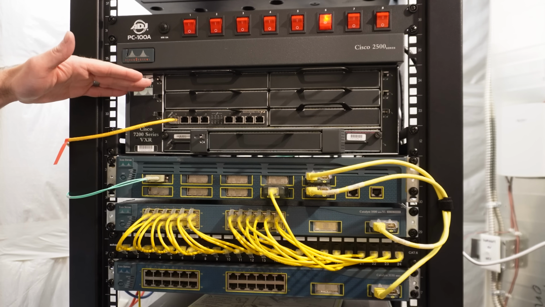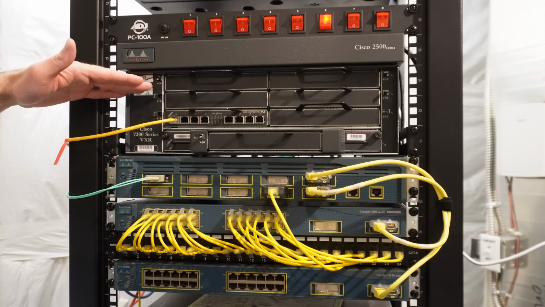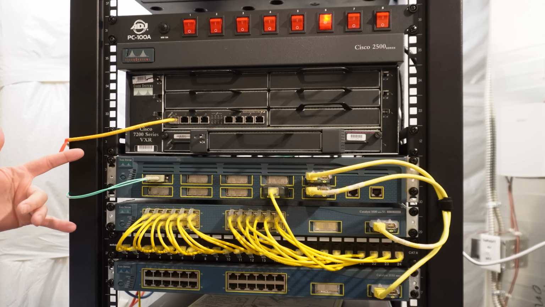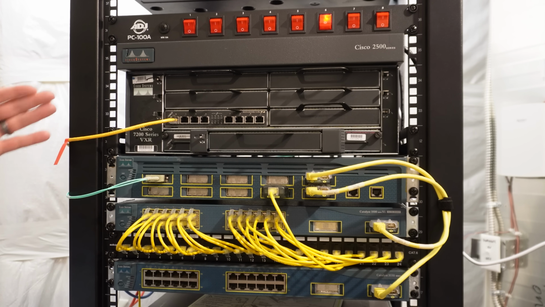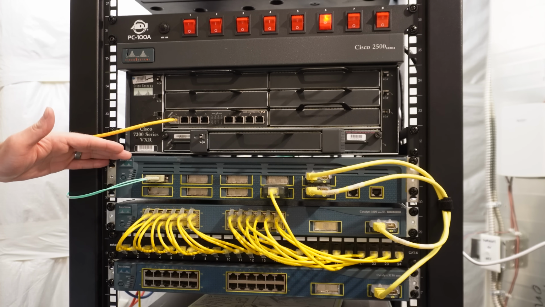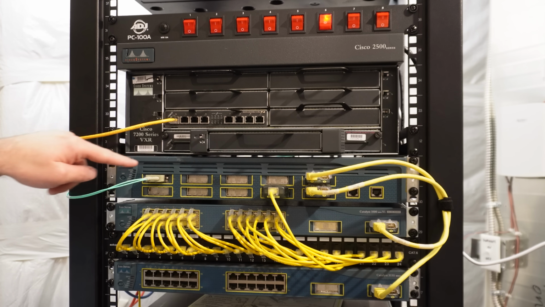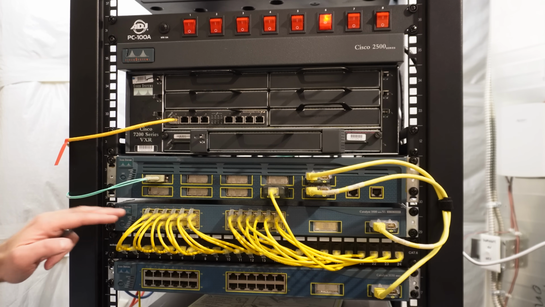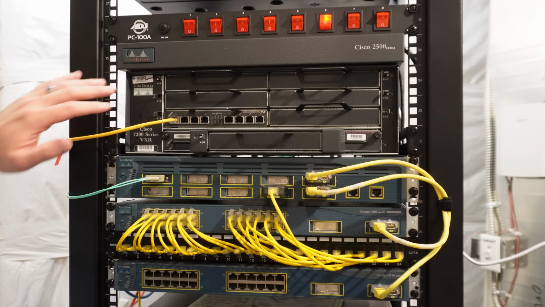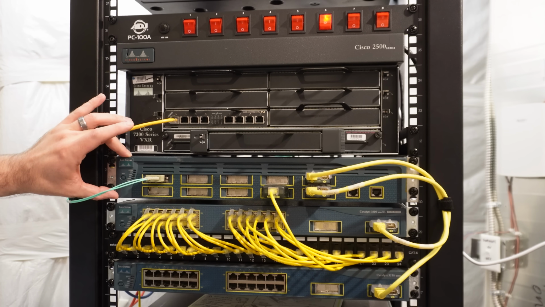The main router is a 7200 series VXR. And then we've got some 3550 and 3500 series gear here. This is the main aggregation switch, meaning all the other stuff connects up to it. It can do 1 gig, which is pretty fast. So all these switches, this big guy, basically everything aggregates through here.